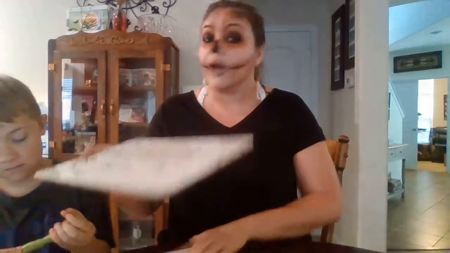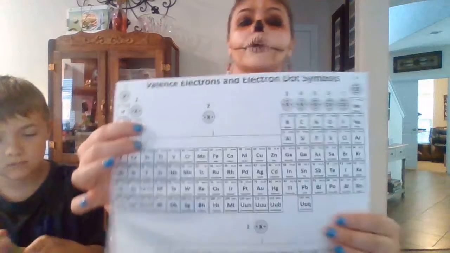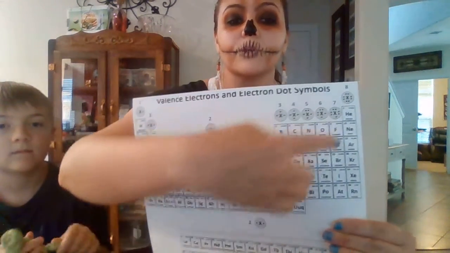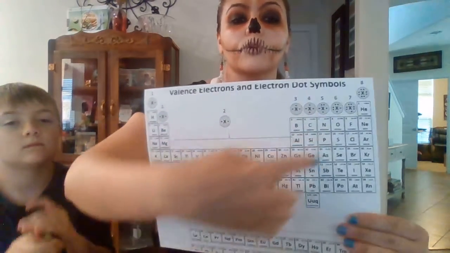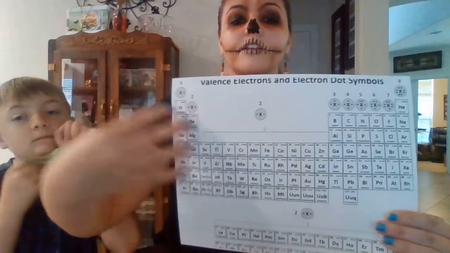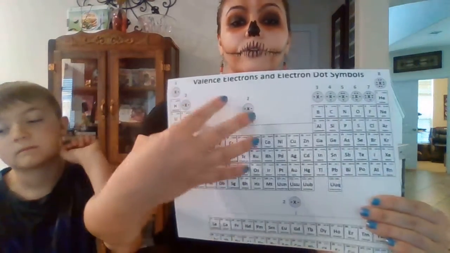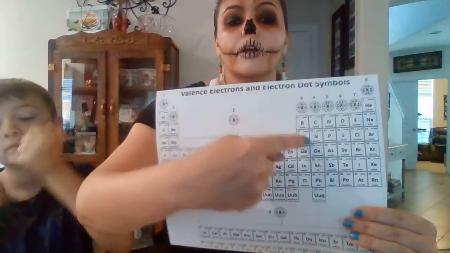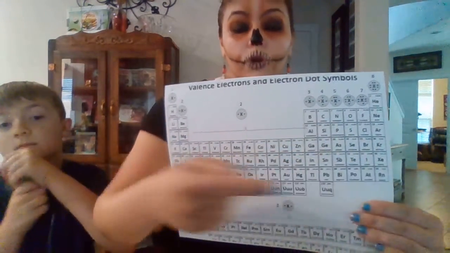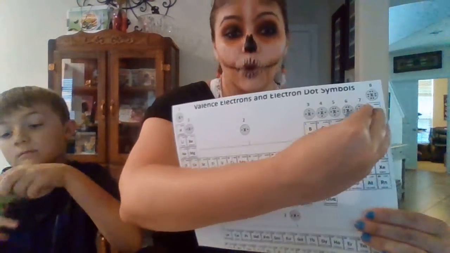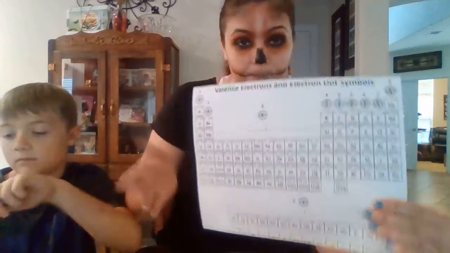So a little quick reminder, how do you know if it's a metal or a non-metal? We have our periodic table. This side all the way to the stair step, which isn't drawn in on this periodic table, but it's around here, is metals. All of those are metals. And all these in the corner are non-metals. So if you have a bond between something over here and something over here, that's an ionic bond, okay?